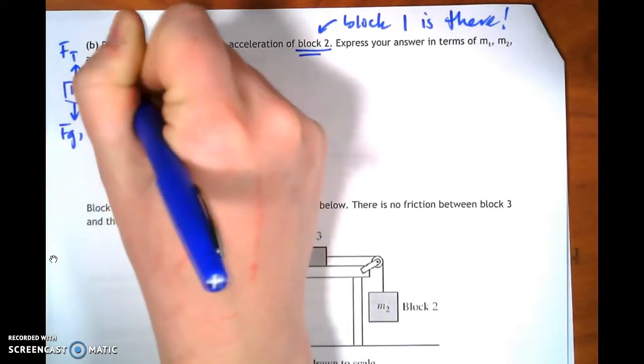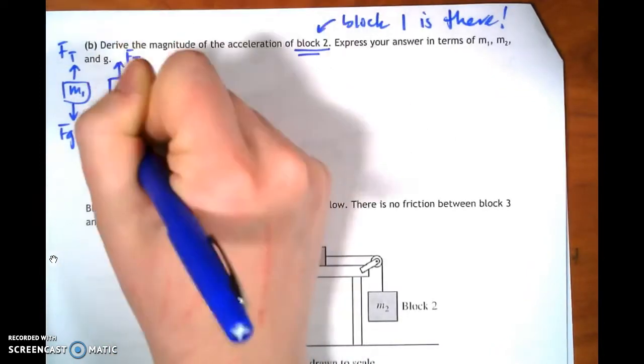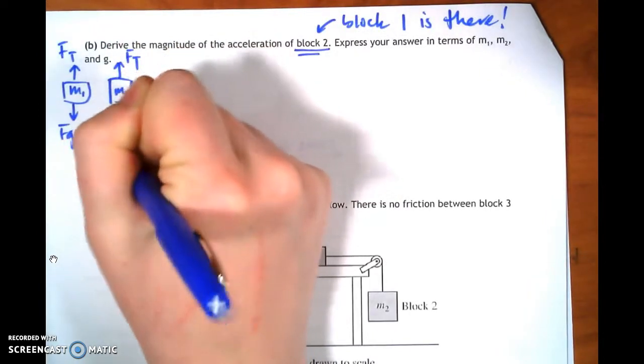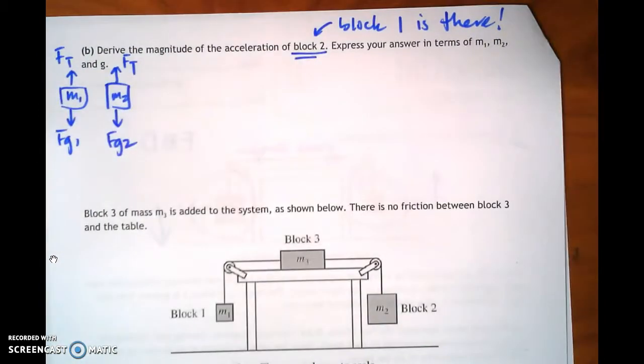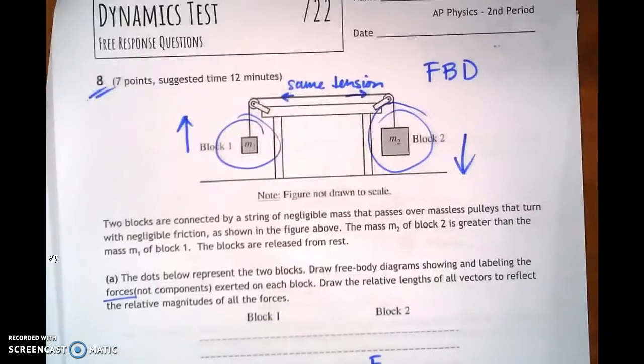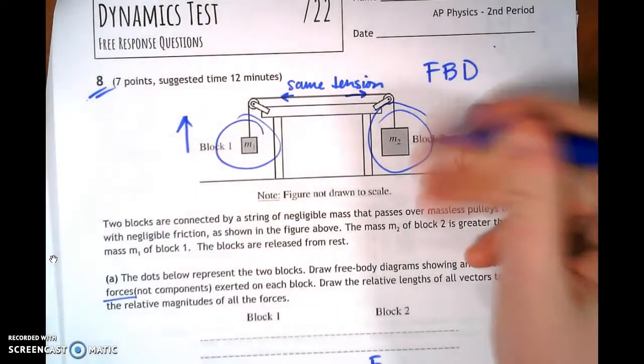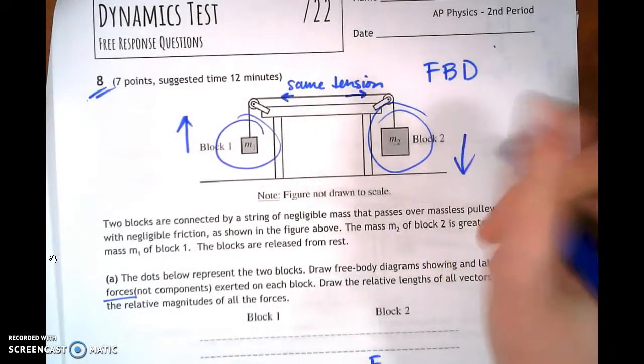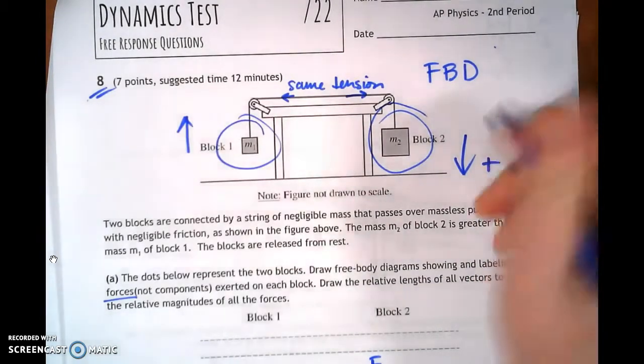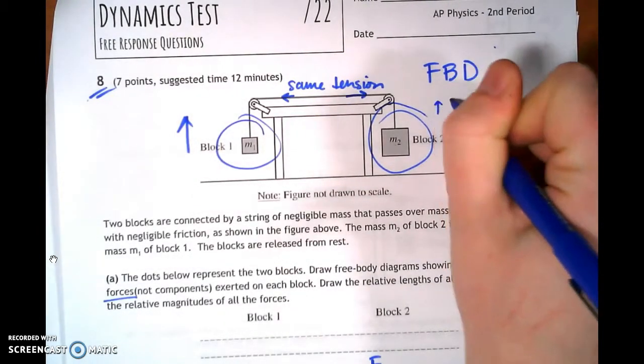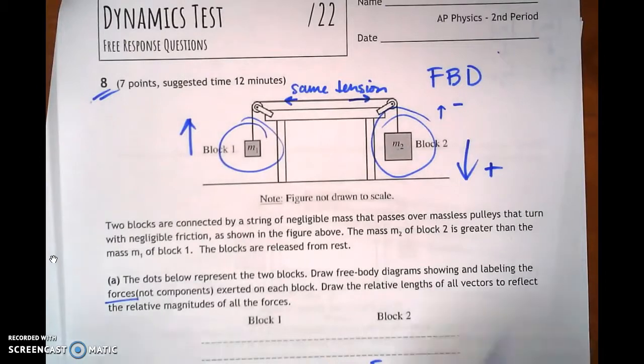So I've got my 2 different objects. Here's where choosing some directions is important when I think about things. I know that this system is going to accelerate in the direction of the larger force. So I'm going to say that for block 2, down is the positive direction and up is the negative direction.